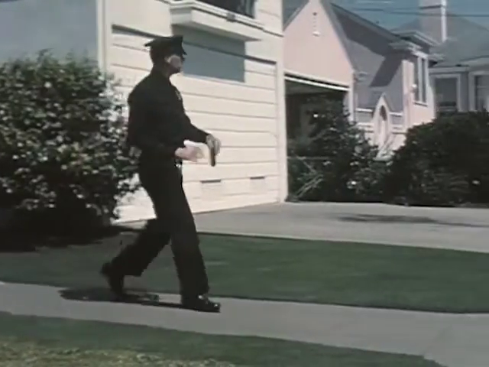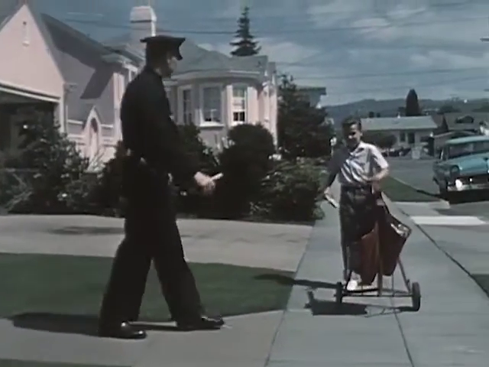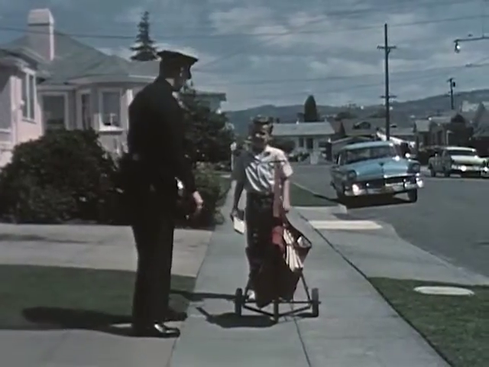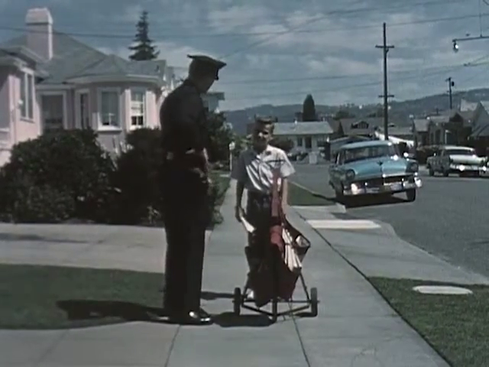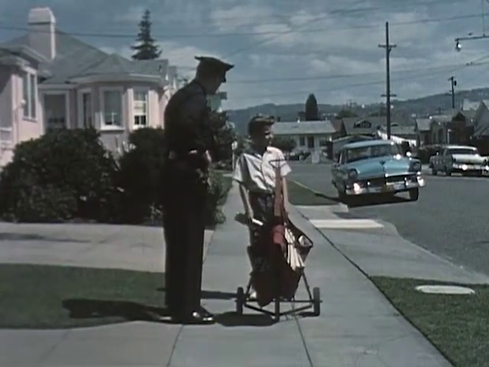A delivery man or newsboy may supply information which will aid materially in effecting a successful conclusion to the investigation.